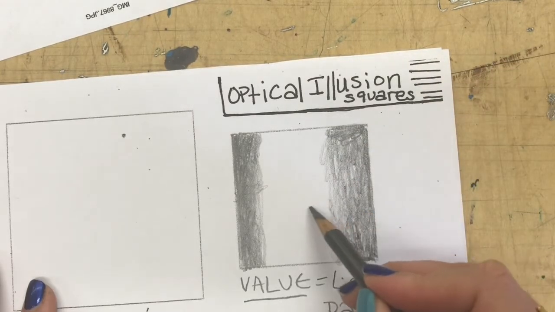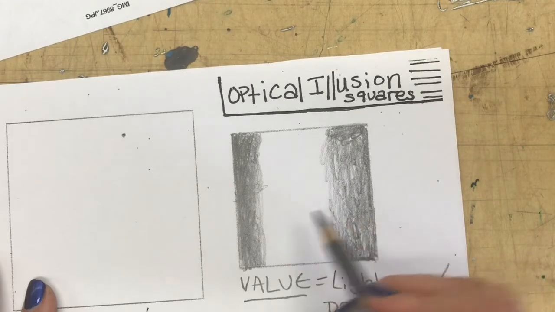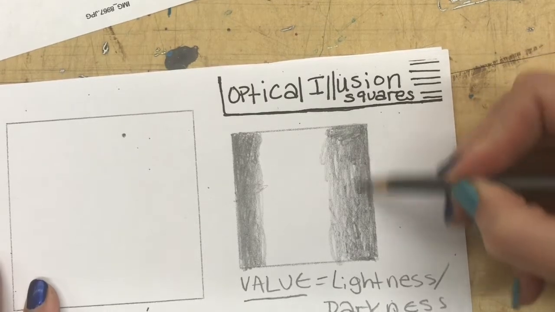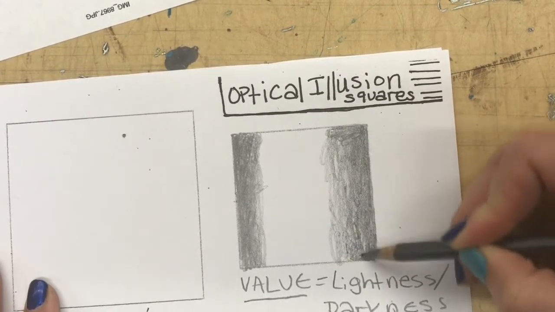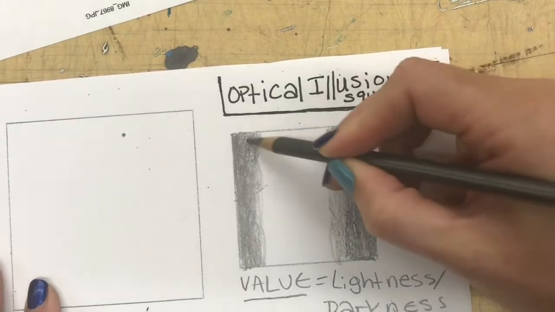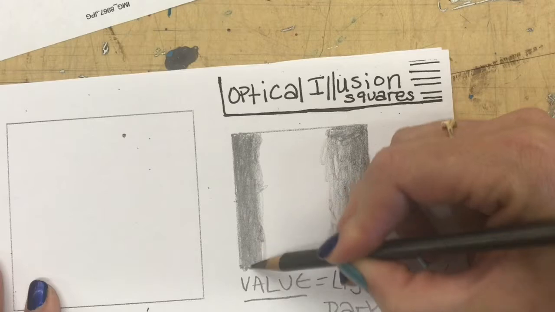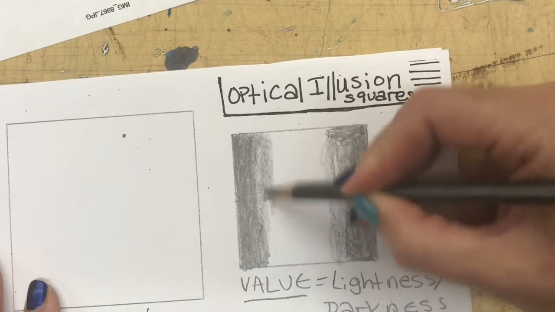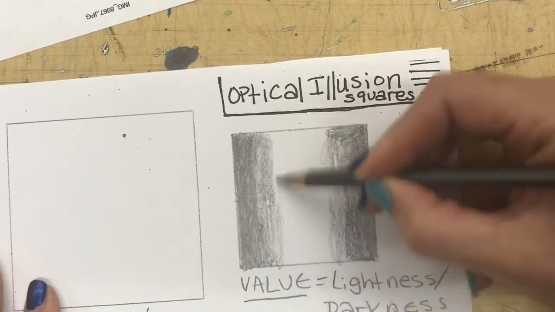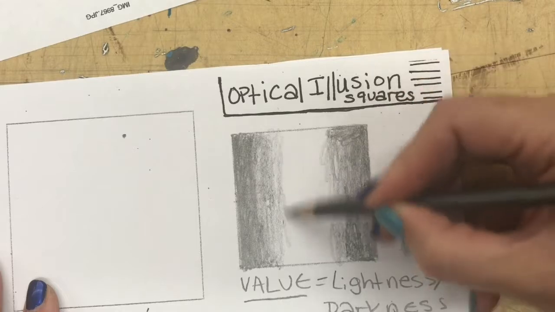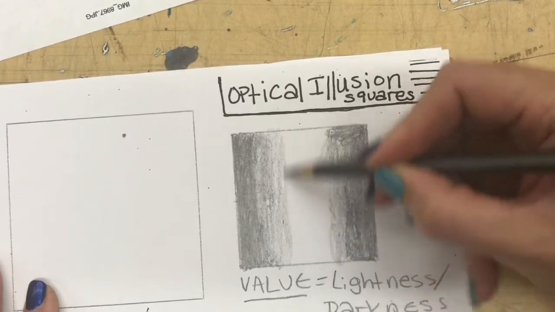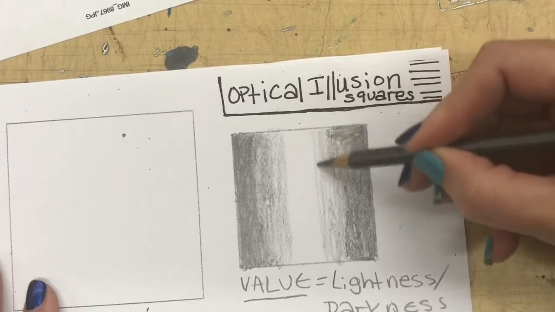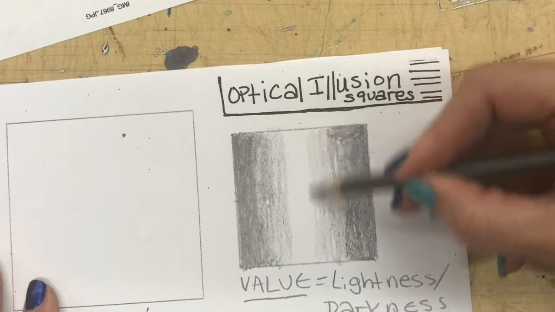So the closer we get to the middle, the lighter our gradient is going to be, or the lighter our values are going to be. So once again, on the edges, it's going to be very dark, completely filled in. And then as we move to the center, we're going to ease up on that pressure to shade more lightly. The harder you press, the darker the value with pencil. The lighter you press, the lighter the value. So we're getting very soft in the middle, barely touching the paper to create these really light values.